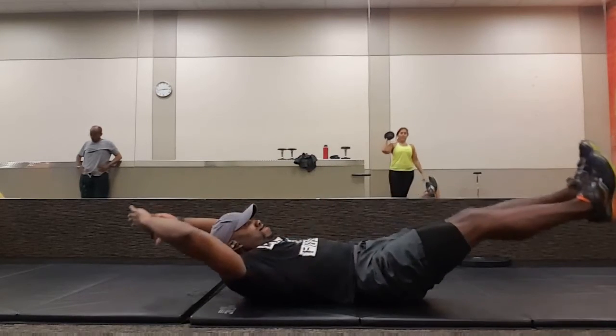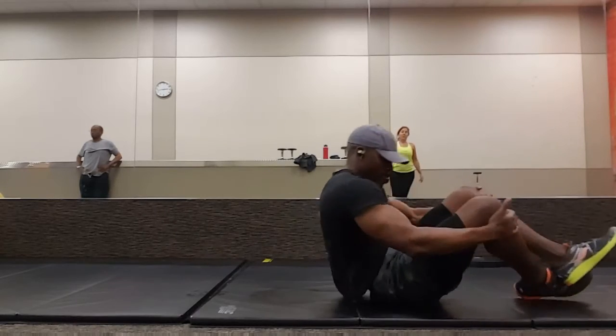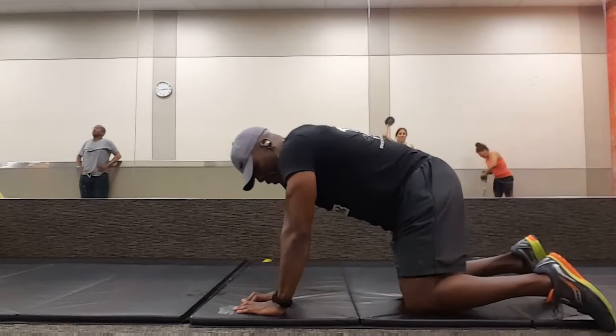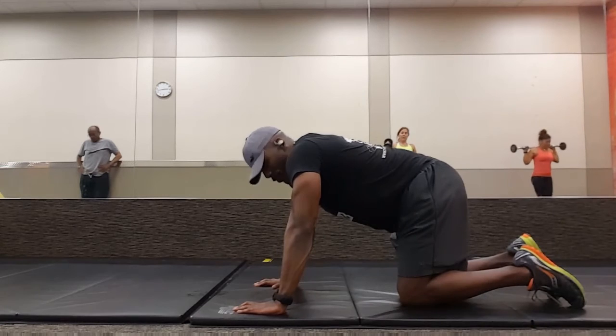Next one we'll focus on probably some oblique work as well. You don't need a lot of variety in your ab workout. You just need to stick to something and really focus on getting as good as you can at it.